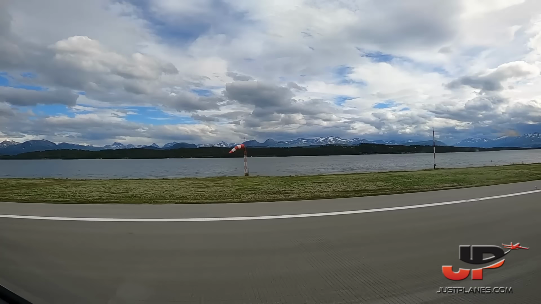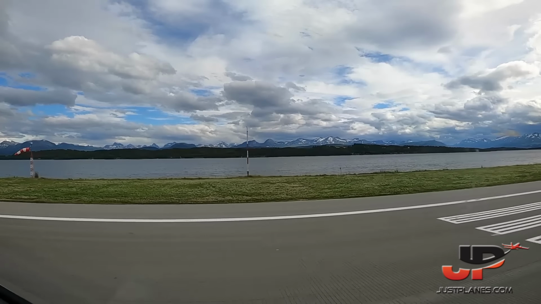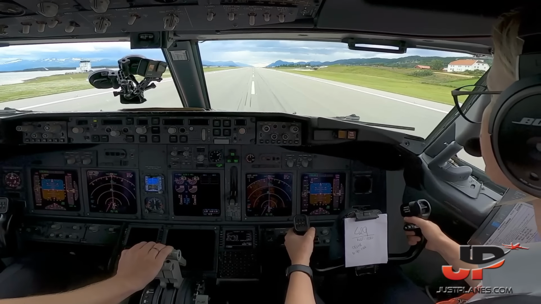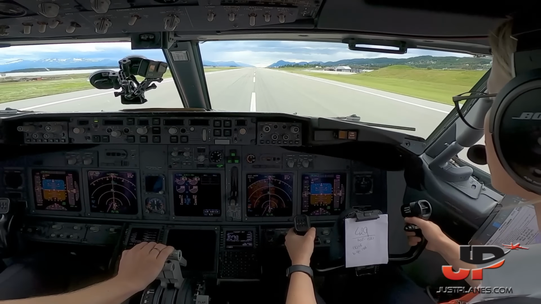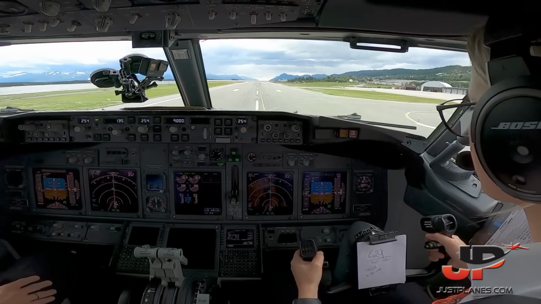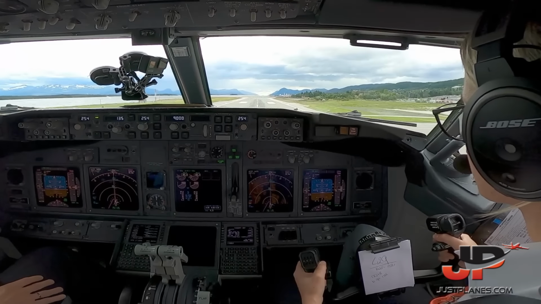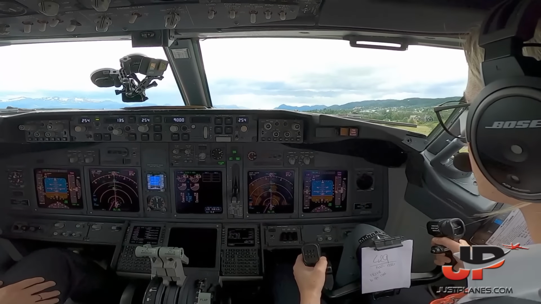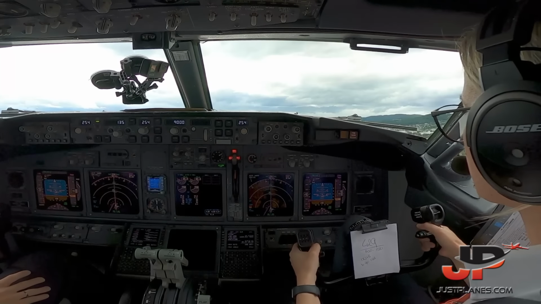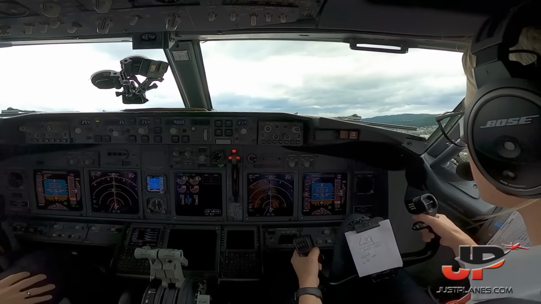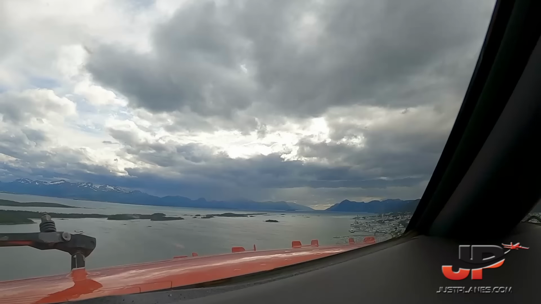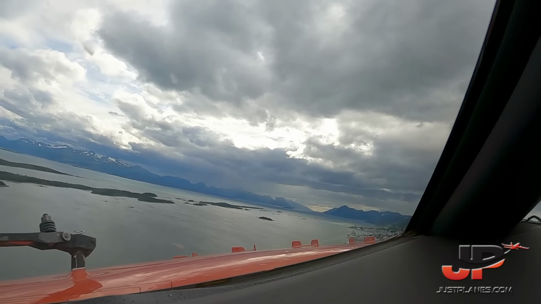Takeoff thrust set. V1. Rotate. Positive climb. Gear up. Speed, turning.